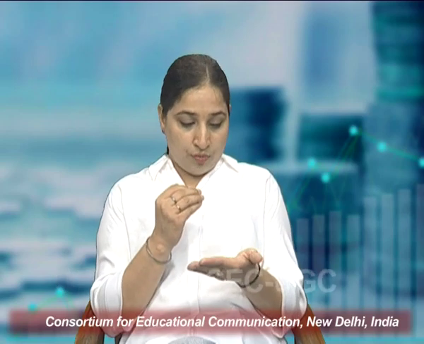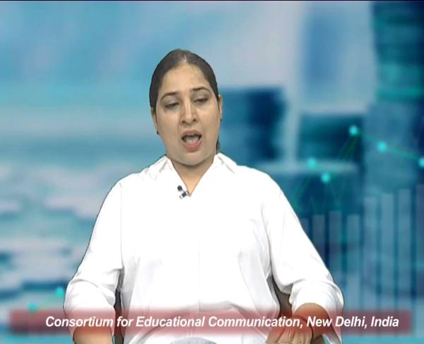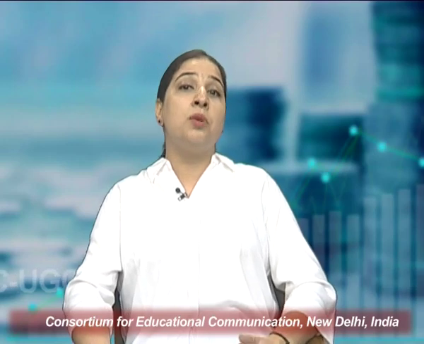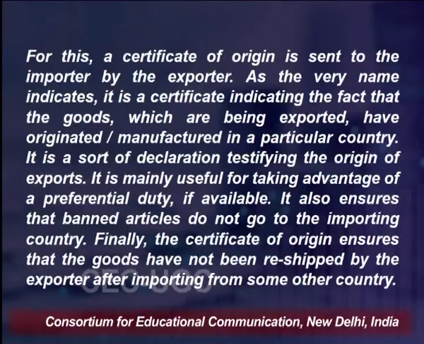In that case he is testifying that these goods belong to my nation, I have manufactured them, I have built them. So you are self-declaring that these goods belong to your nation, and this is why you have written that they have been made in your particular nation. This certificate of origin will ensure that the goods have not been reshipped by the exporter after importing from some other country.